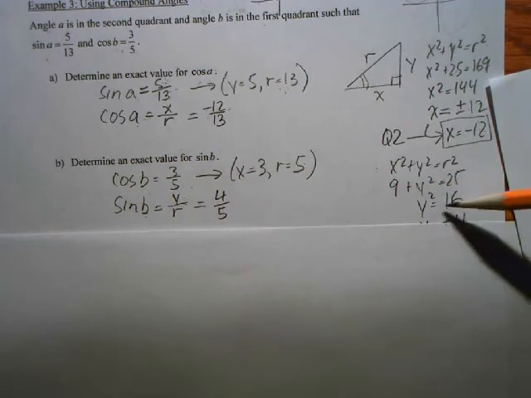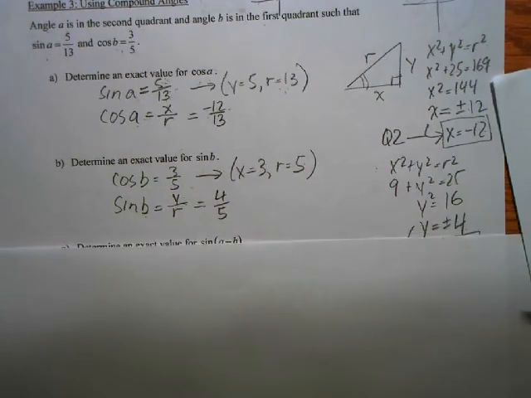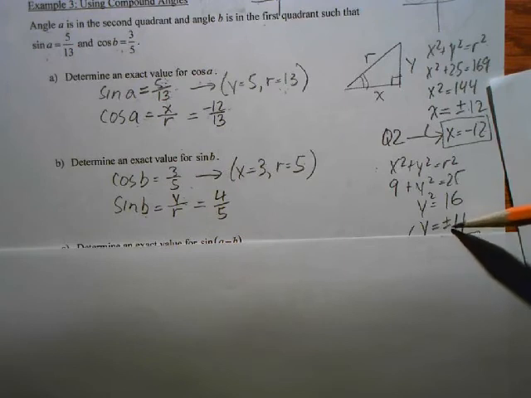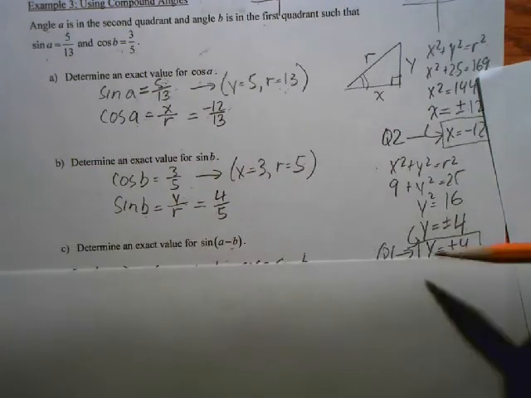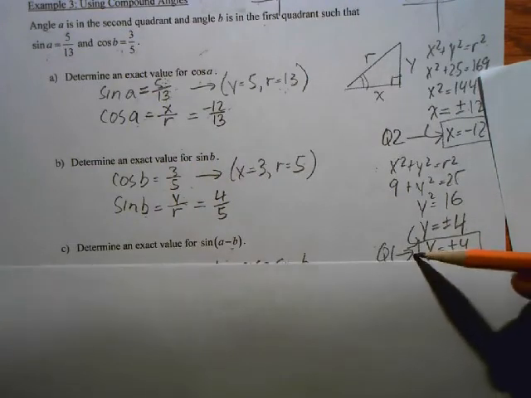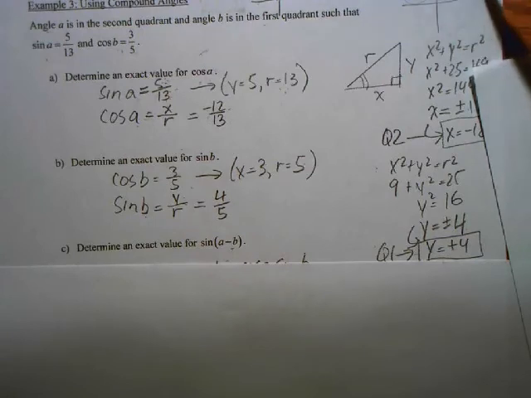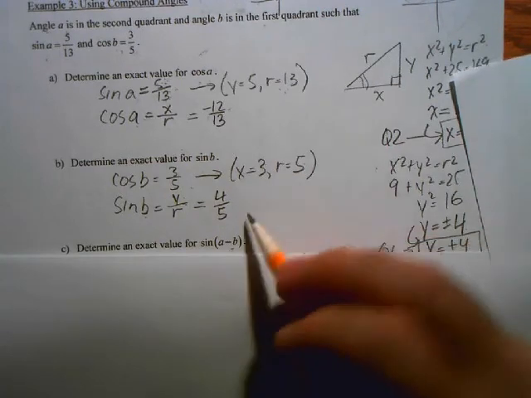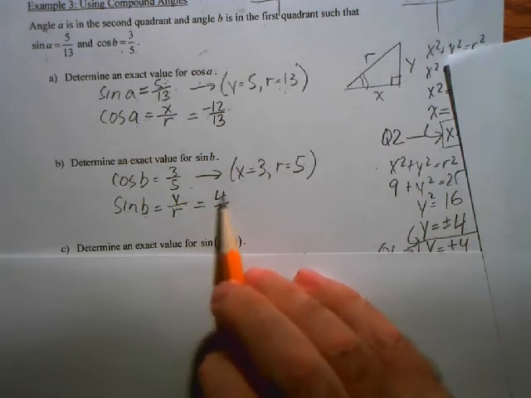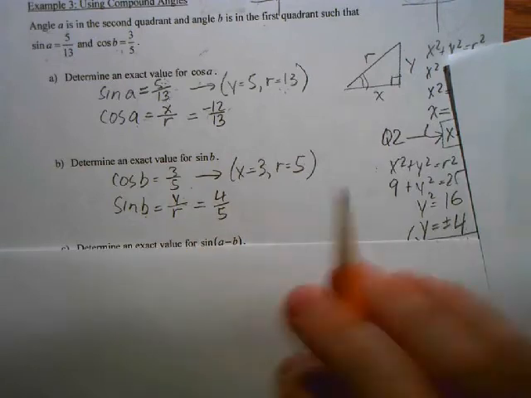Subtract 9 from both sides. Y squared is 16. So y could be plus or minus 4. But we know that angle B is in quadrant 1. So in quadrant 1, all the ratios are positive. So we know that in this case y has to be positive 4. And then just plug it in over here. So sine B is 4/5.